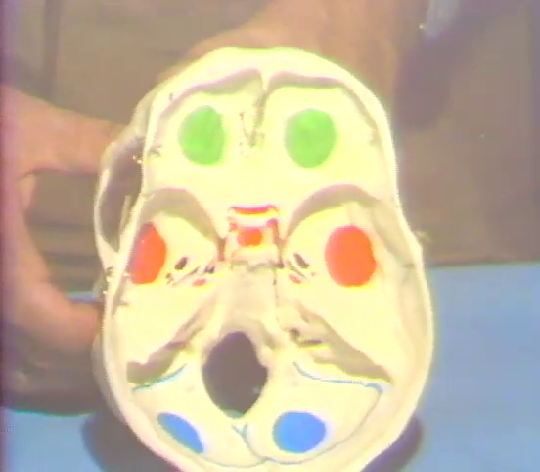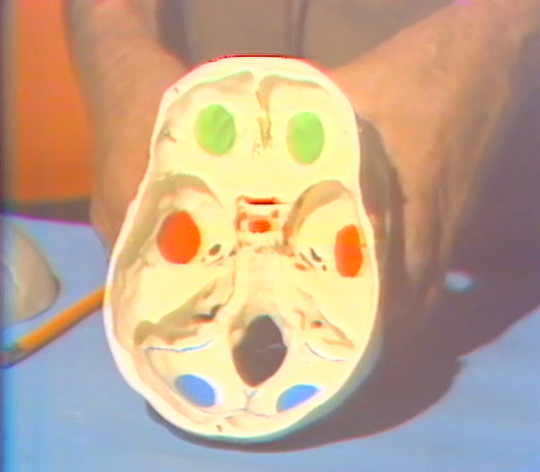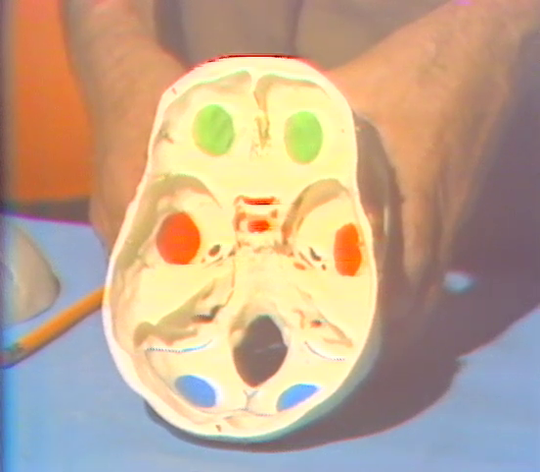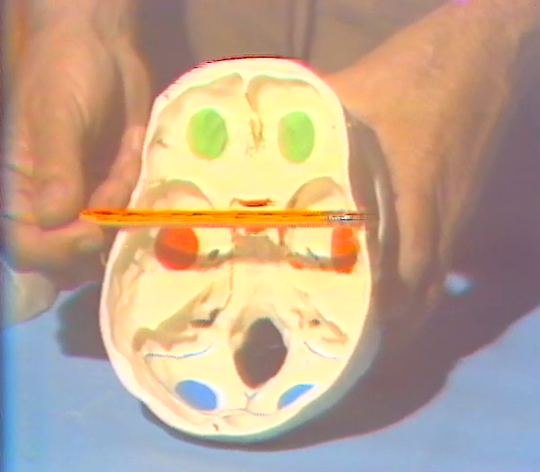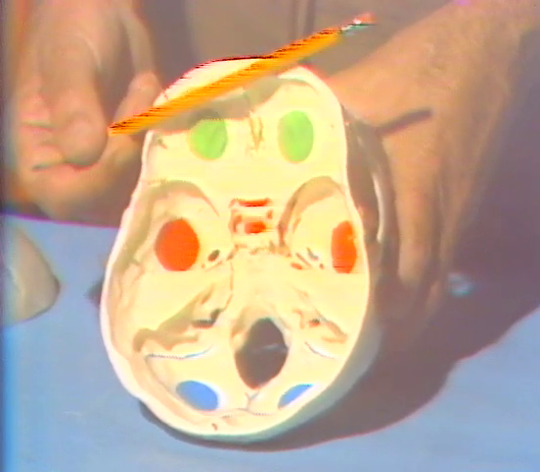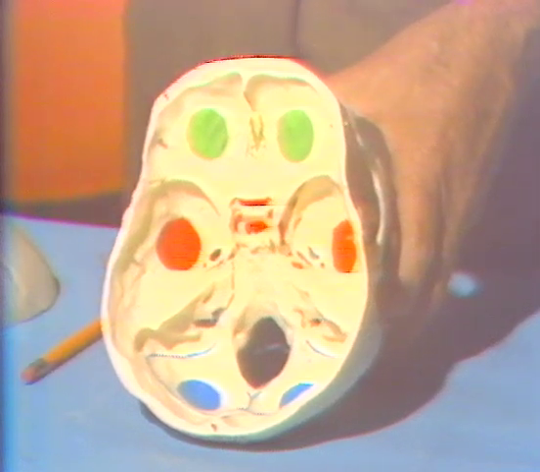Now I'm going to take this particular skull and try and point out the major features of each fossa. And as I do this, could we have the camera close up on this anterior part? That will be all right. Can you sharpen that focus, or is it in focus?